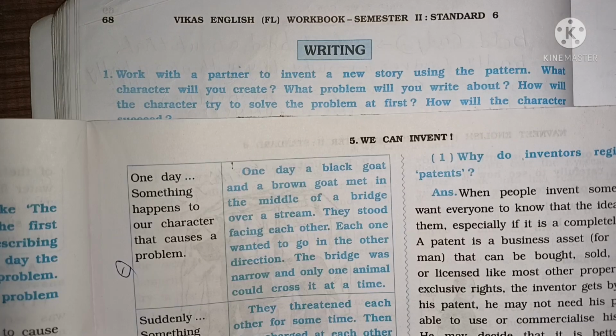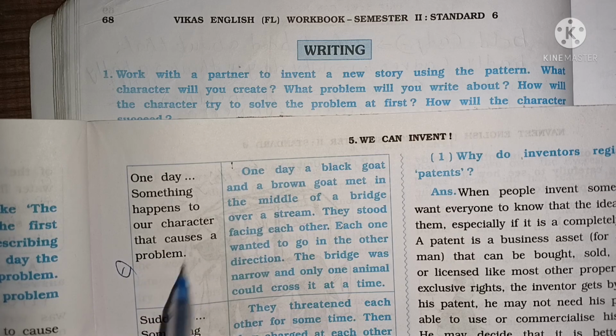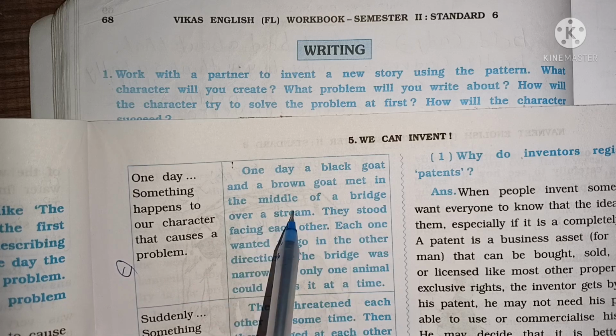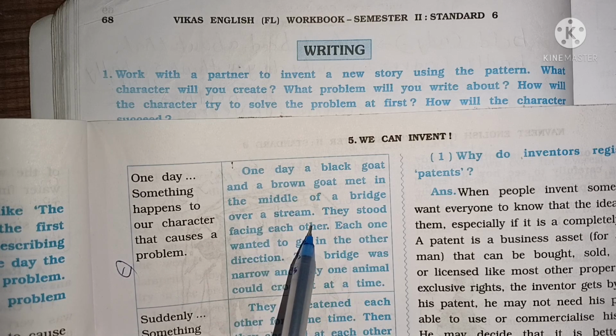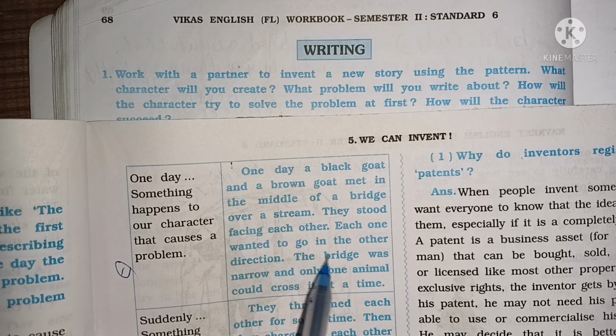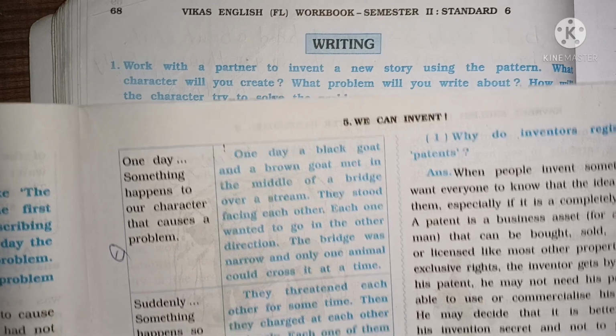The answer is, one day something happens to our character that causes a problem. One day a black goat and a brown goat met in the middle of a bridge over a stream. They stood facing each other. Each one wanted to go in the other direction. The bridge was narrow and only one animal could cross it at a time.